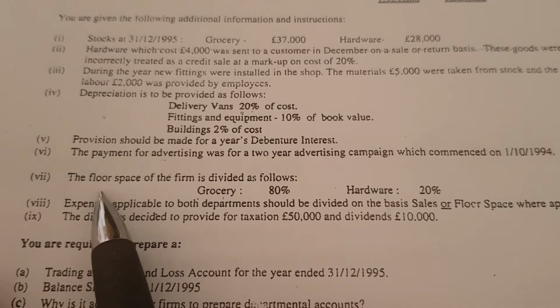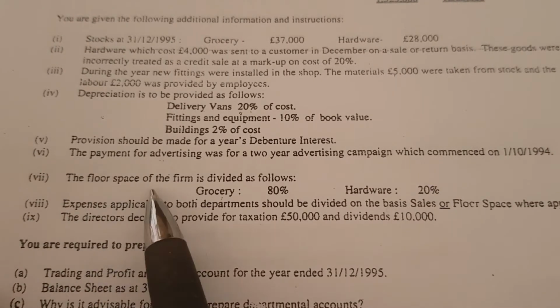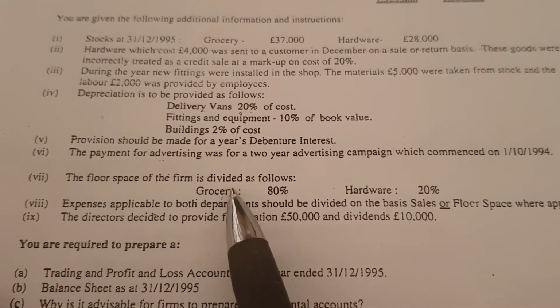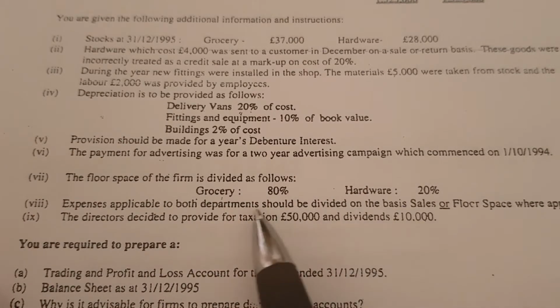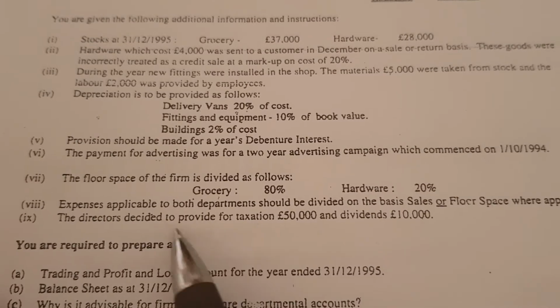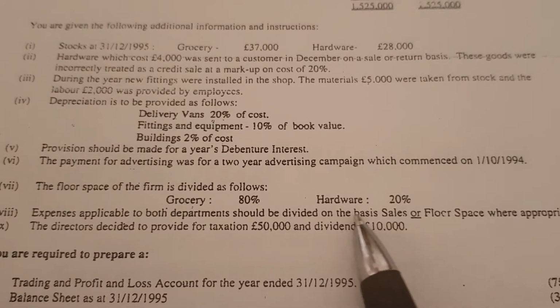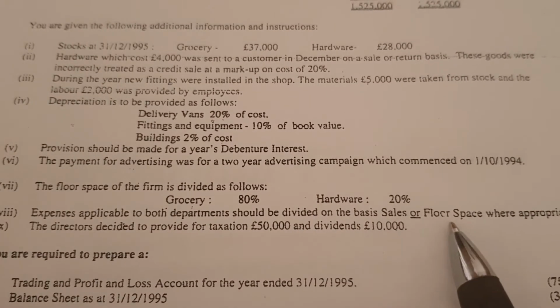Now, here, this is the only new part. You're told floor space is divided in these percentage ratios. Grocery 80%, hardware 20%. And you're told that expenses applicable to both departments should be divided on the basis of sales or floor space.